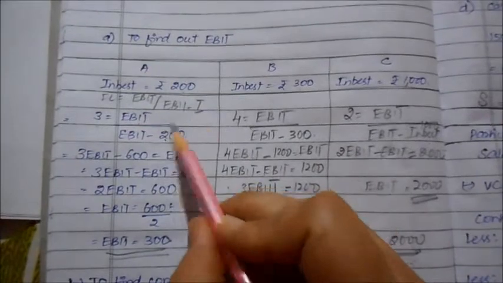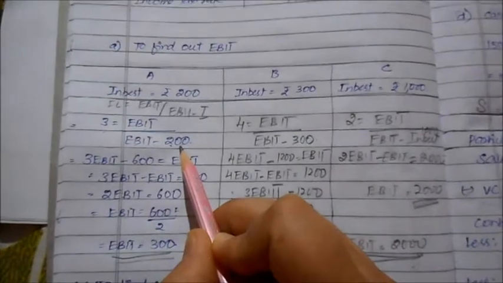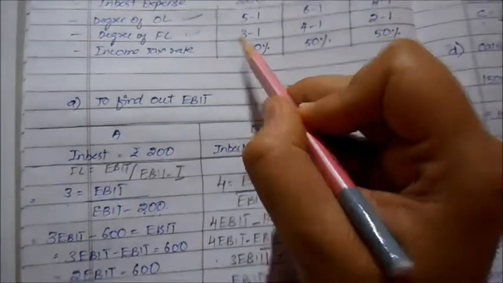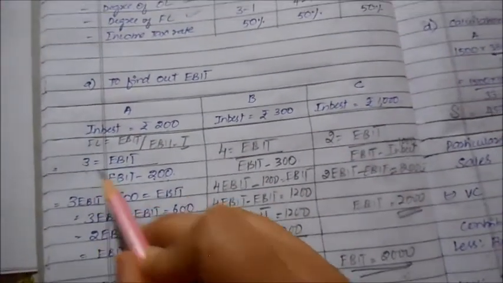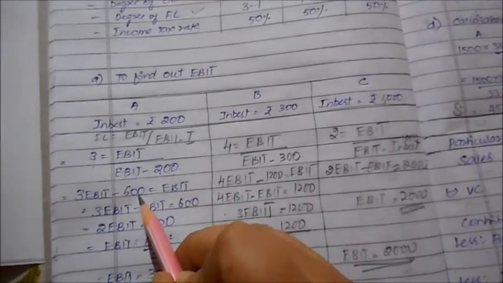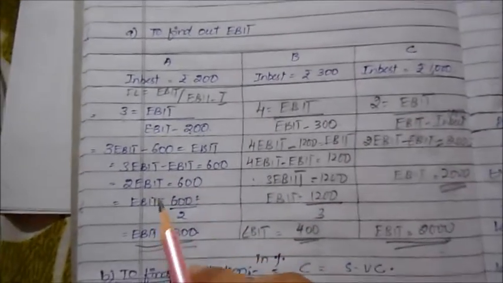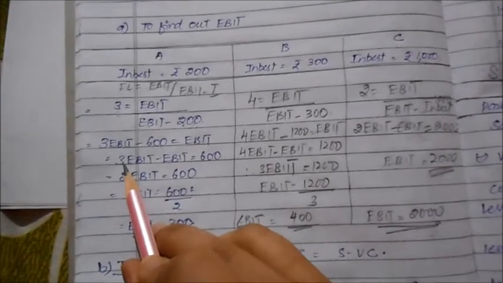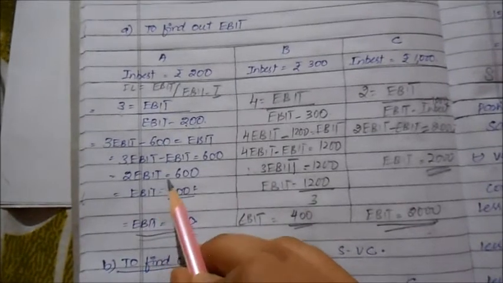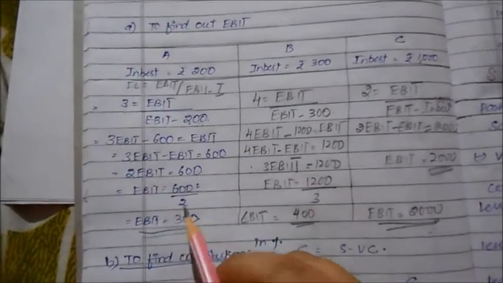So how do you compute? The formula is going to be EBIT divided by EBIT minus 200, because this is the only information available, and the value is going to be 3 like it is told here. So 3 we replicate, this we are going to cross multiply. So 3 into EBIT, 3 EBIT, 3 into 200 is 600, equals this EBIT comes here. Now when we are creating a calculation between left hand side and right hand side, 3 minus 1 EBIT will become 2 EBIT equals 600. EBIT will be 600 divided by 2, which will give you 300.